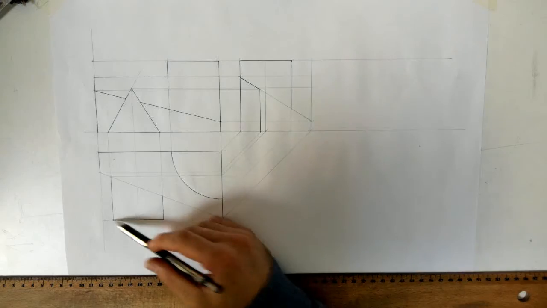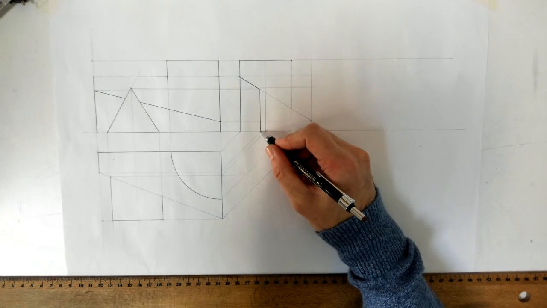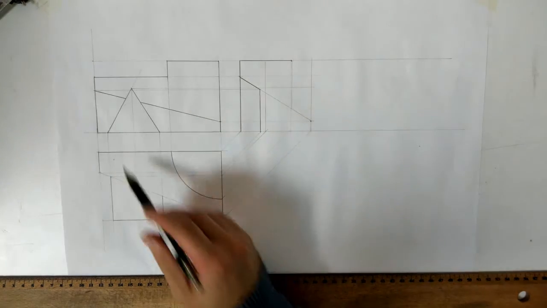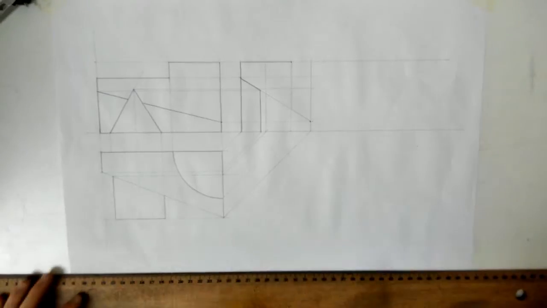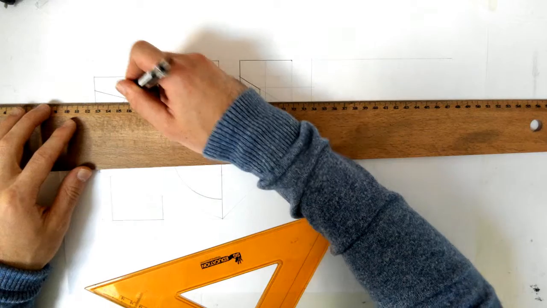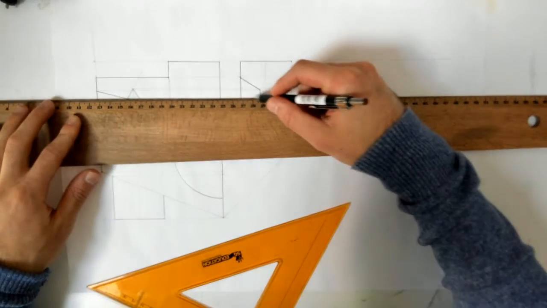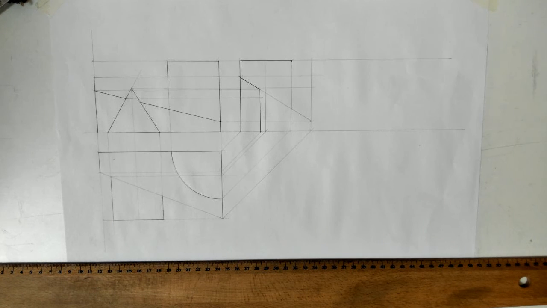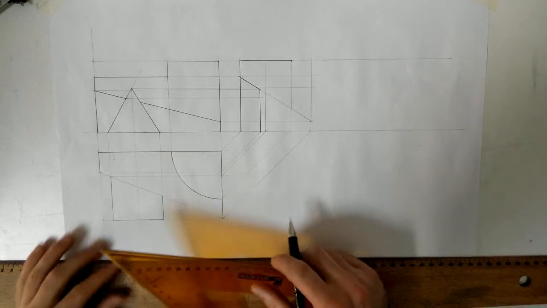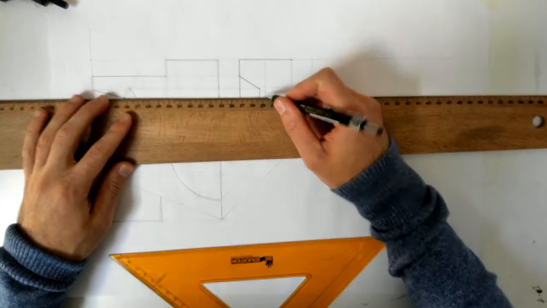Now that I have this point on the ground here, I can now find this point here in my end view as well by taking that across. So where the two connect up, and that goes all the way across to my sloped surface.